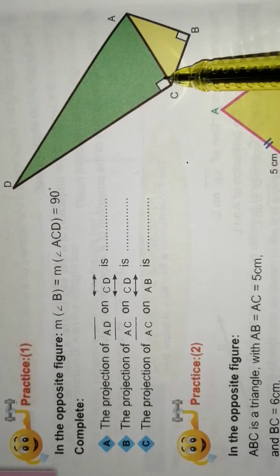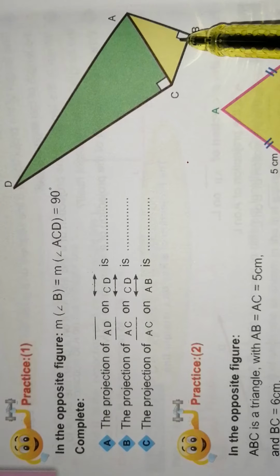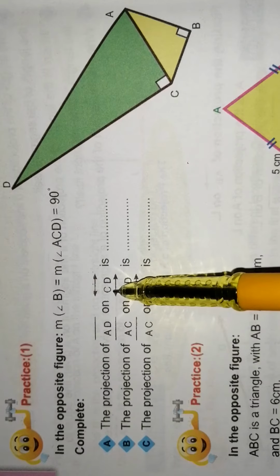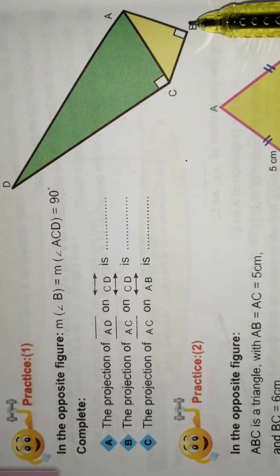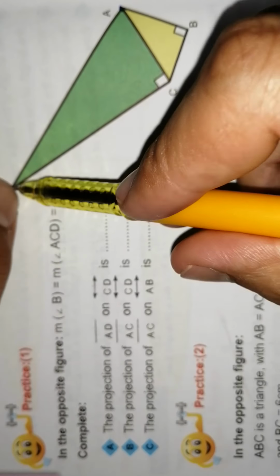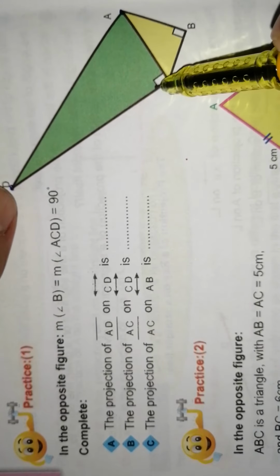So this angle C is 90 and this angle B is 90. And now we want to find the projection of AD on CD. AD, where's AD? This is AD, it's a line segment. Yes, and we want to find its projection on the straight line CD.